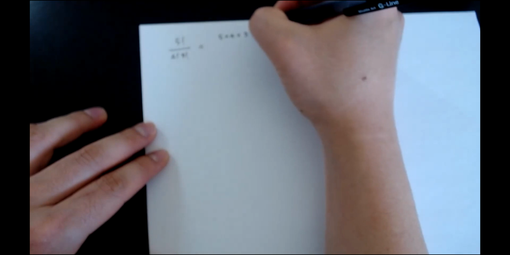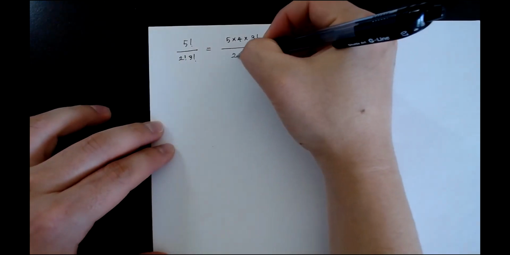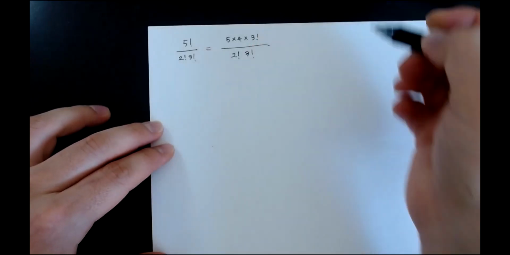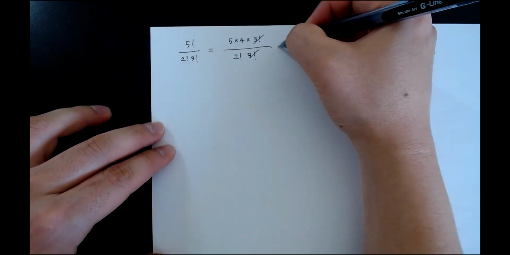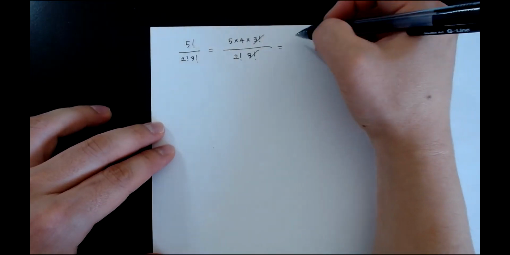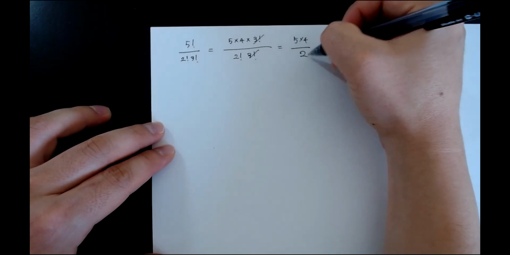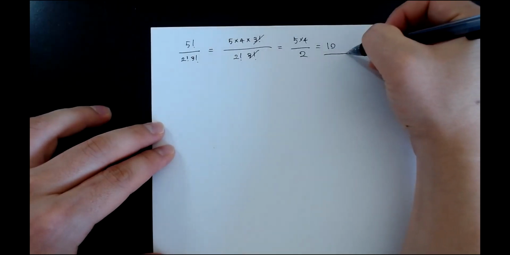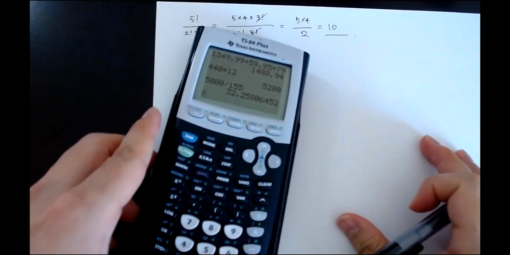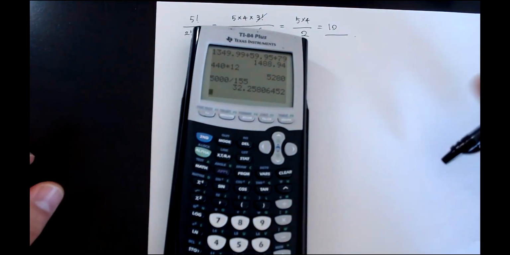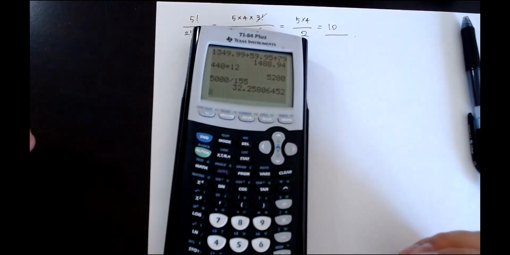3 times 2 times 1 can be expressed as 3 factorial, right? Divided by, and then 2 factorial, I just copy 2 factorial and then 3 factorial. So now you see that 3 factorial and 3 factorial cancel out. 2 factorial is nothing but what? 2 times 1, which is 2. So we got 5 times 4 divided by 2, which is what? 10.